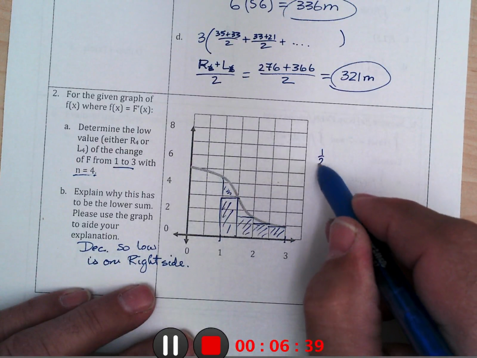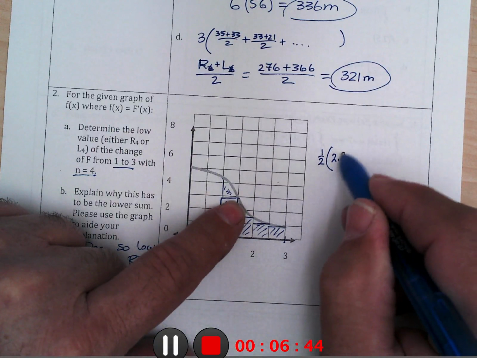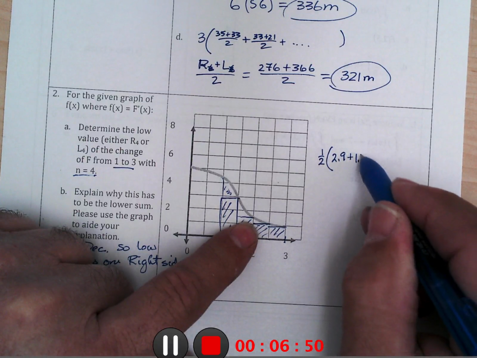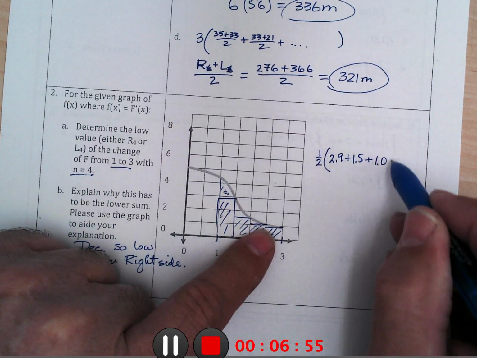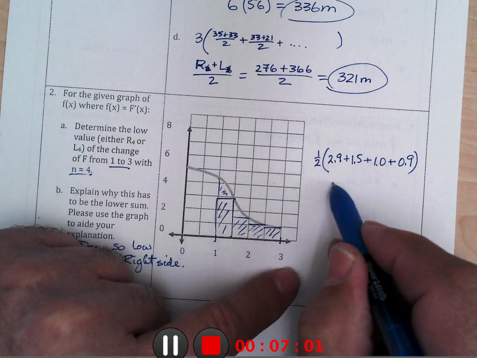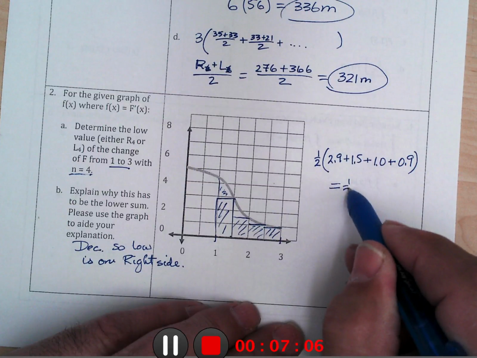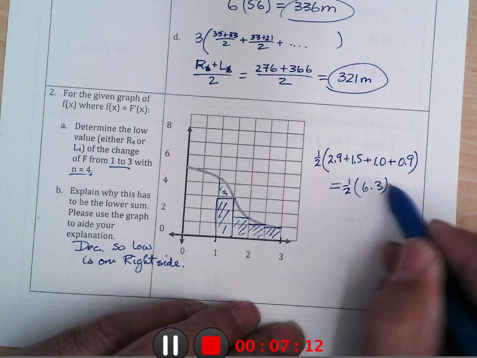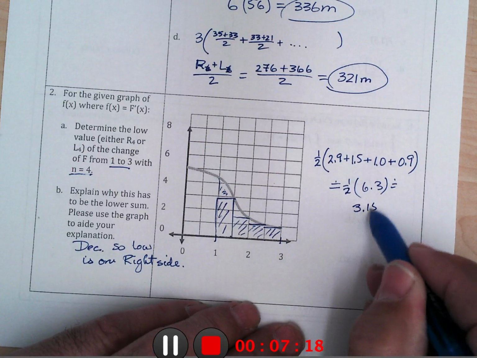So your estimate at the height will be maybe different than mine, but each one is a half wide. And my estimates are, let's see, about 2.9, about 1.5, about 1, and about 0.9. And if I work that out, I get 1/2 times 6.3, and these are approximate, which is approximately 3.15 for the area under the curve.